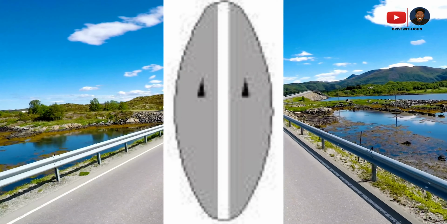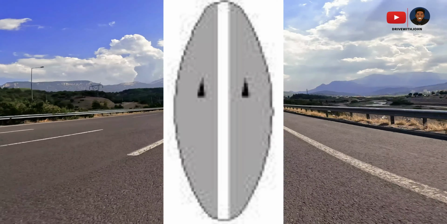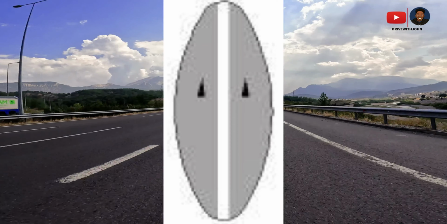The next one is a single solid line with two arrows pointing in the same direction. We need to keep this in mind: two arrows pointing in the same direction. This is the difference from the other two that we just looked at.